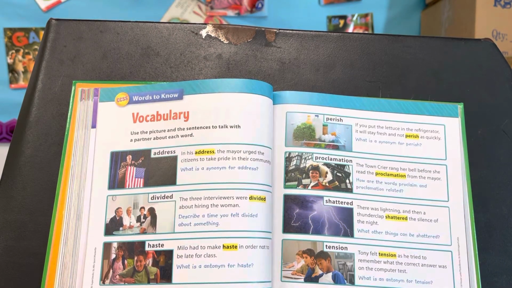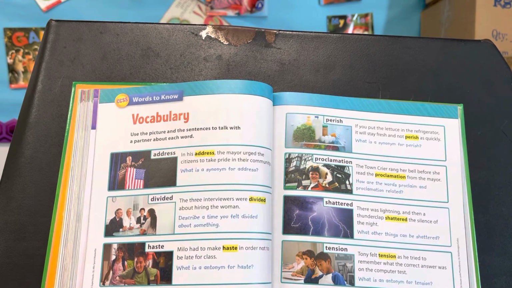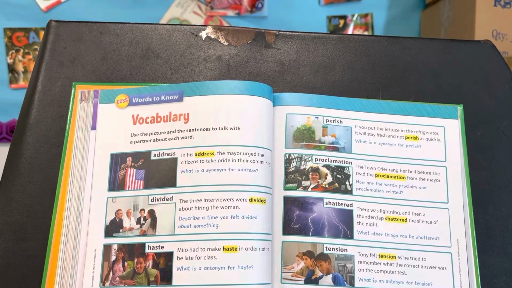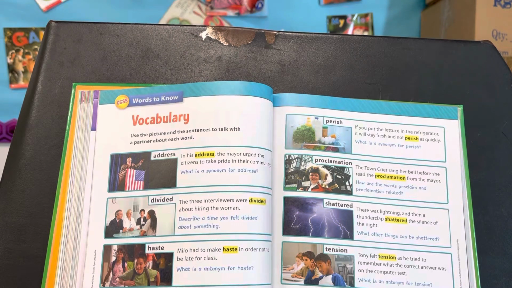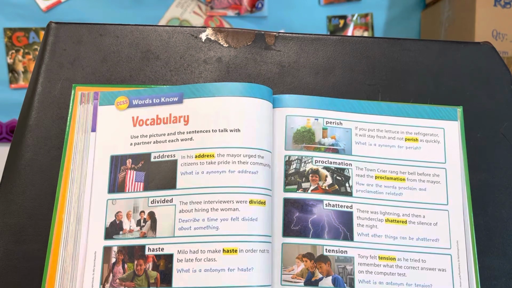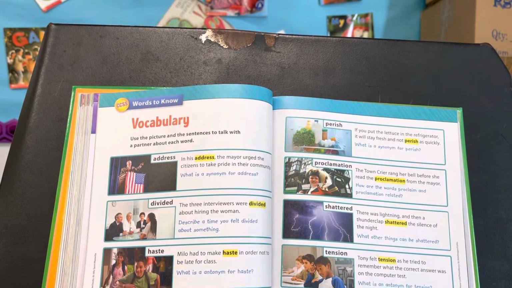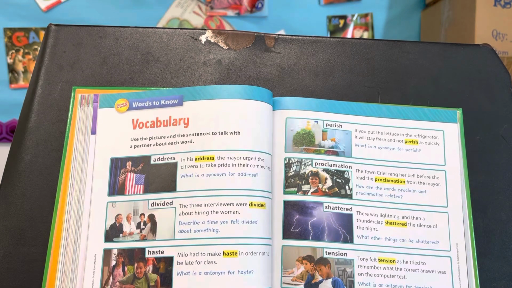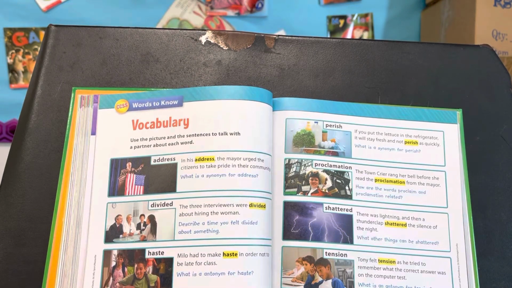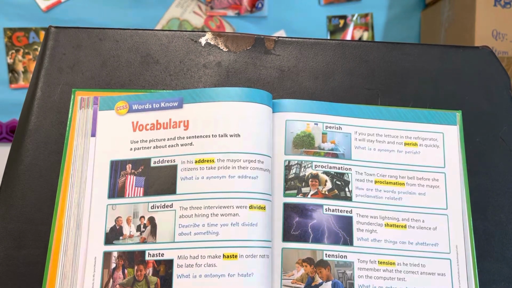Haste. Milo had to make haste in order not to be late for class. What is an antonym for haste? Antonym means opposite. So haste means he was in a hurry. So it means he wasn't in a hurry. It would be he was lazy trying to get to class. He was slow. Milo had to just take his time in order not to be late, because he was going to be late for class. That would be the opposite.